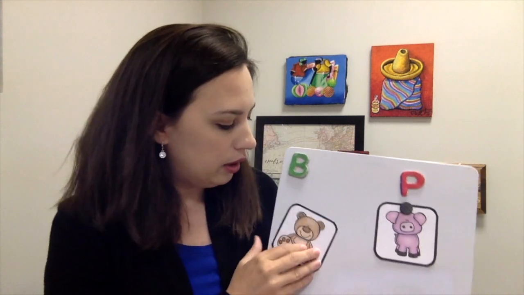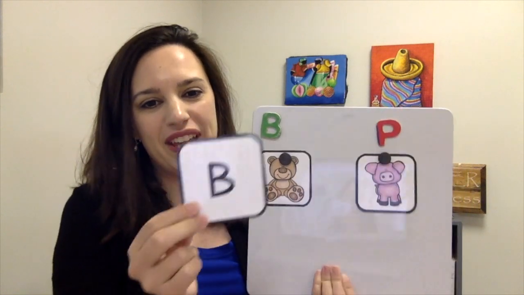Next, I'm going to show the sound with an easy word, and I'm going to add some pictures. And I try to use one-syllable words since they're beginners. Now I'm going to use this card just because I don't want to have to keep taking the B and the P off. That's why it's good to have both the letters and the card.